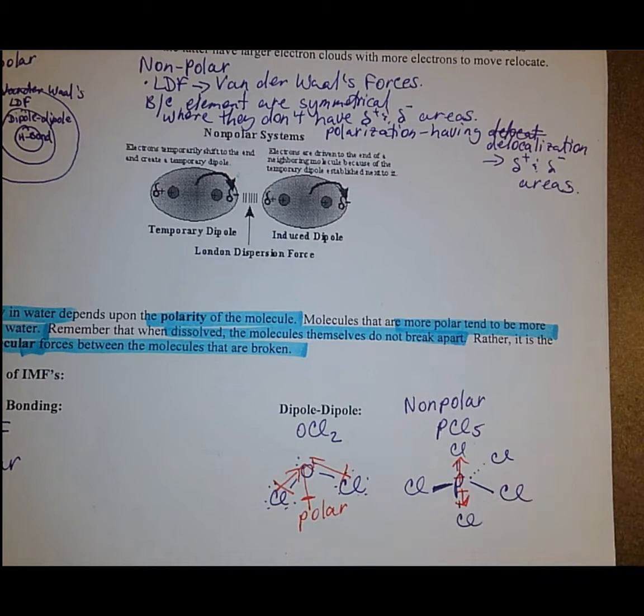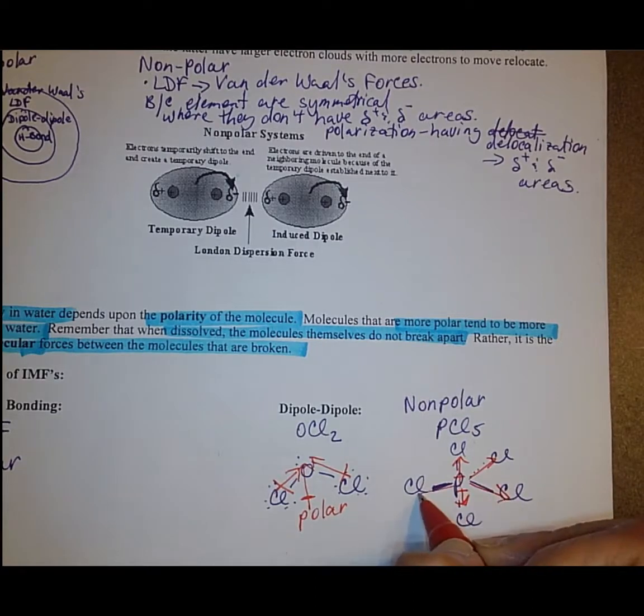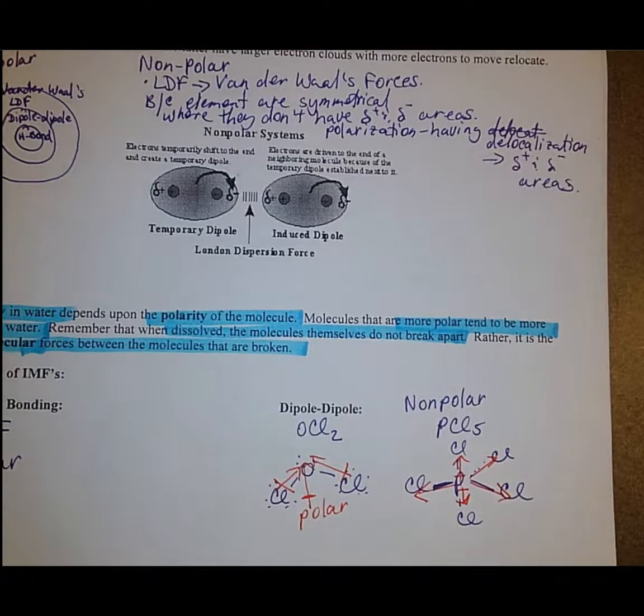These two sides cancel one another. Then the electrons being pulled toward this chlorine are balanced by the pull of the other chlorines on the opposite side.